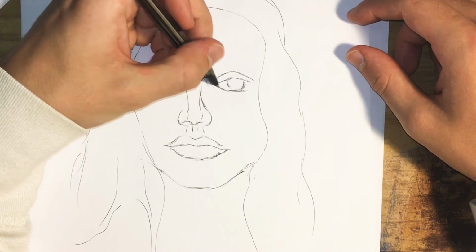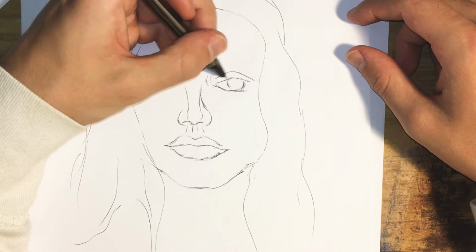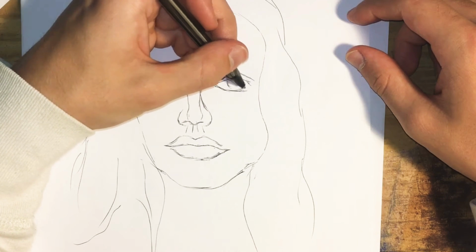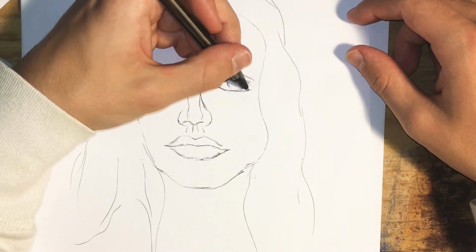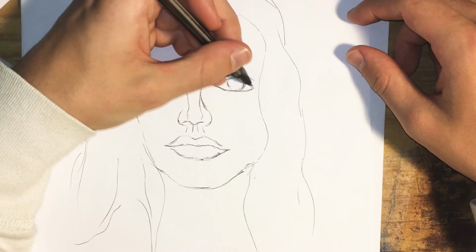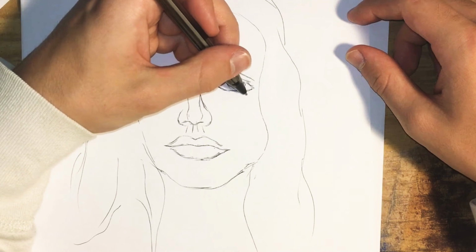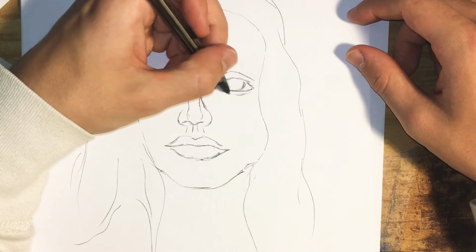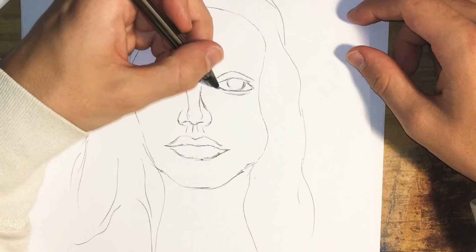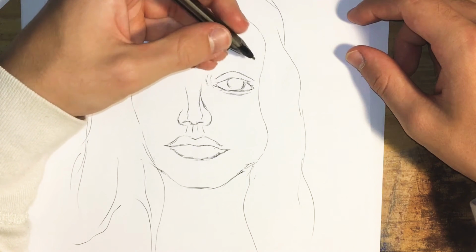And then I'll start to do the bottom eyelid as well. As you can see, the pupil fits in quite well with the eyelids. And then create another line just at the bottom eyelid.